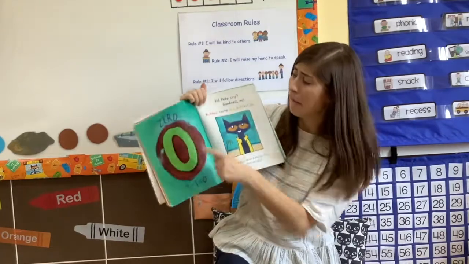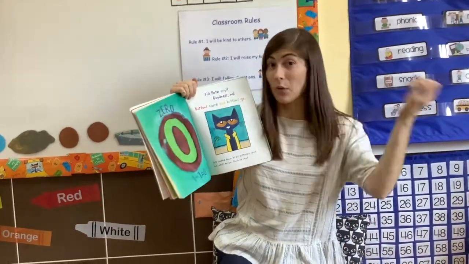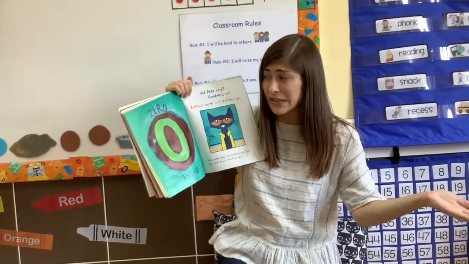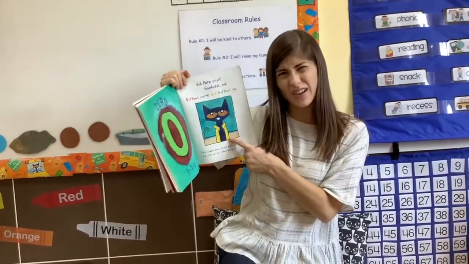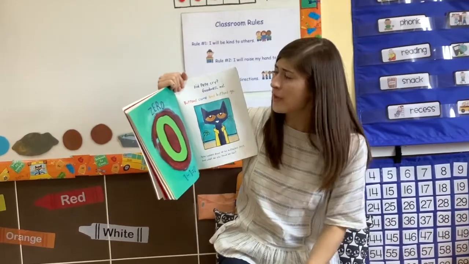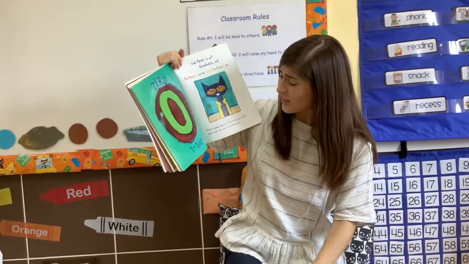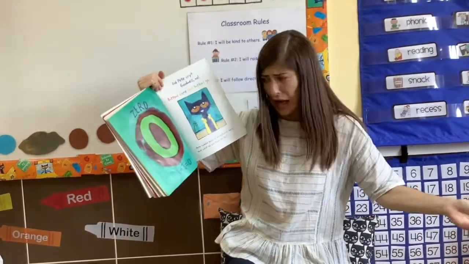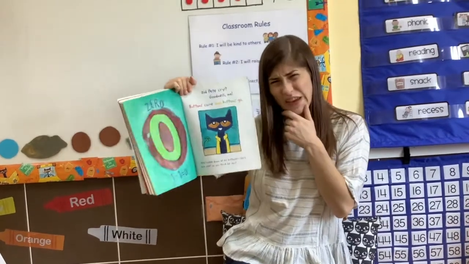Zero! 0 buttons. 1. Take away 1 is 0. Did Pete cry? Goodness no! Buttons come and buttons go. Pete looked down at his buttonless shirt, and what do you think he saw?